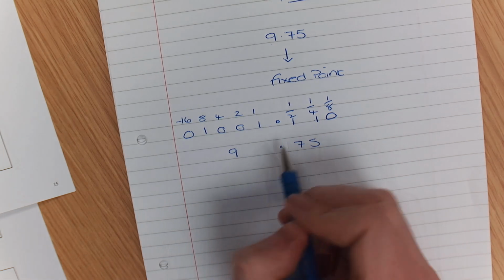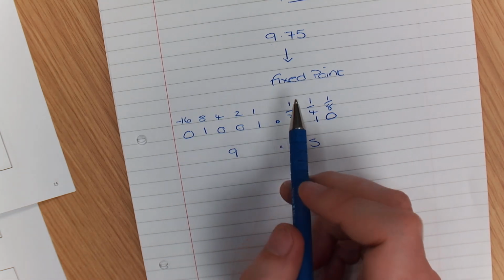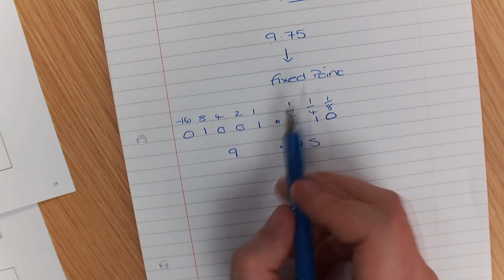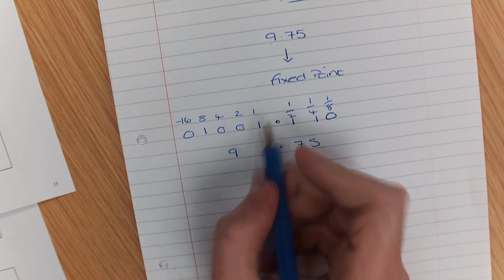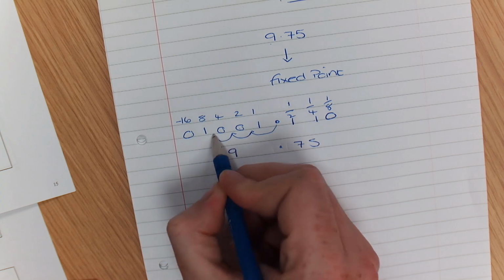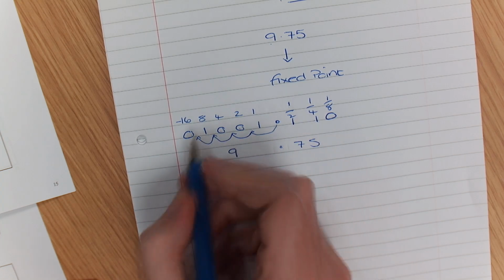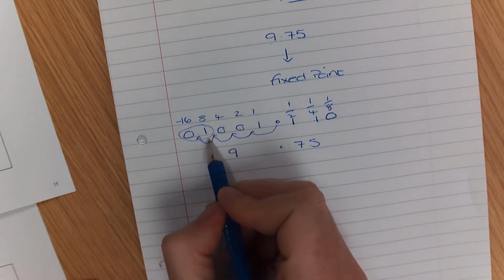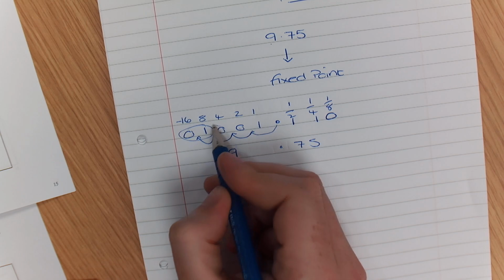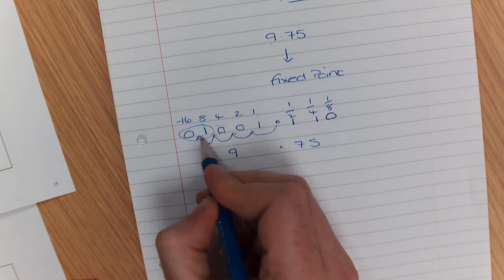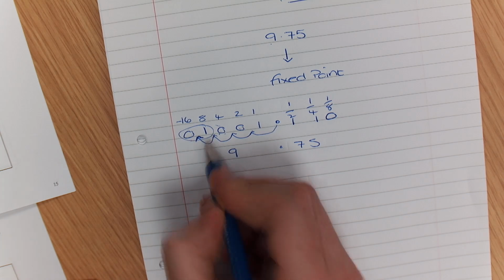Now to normalize this, what you need to do is move the decimal point into the normalized position until it's between the first 0 and 1, because it's positive. But don't stop here. This is a common error because that will make the number a negative number. We are going for a positive, so it's between the first 0 and 1.